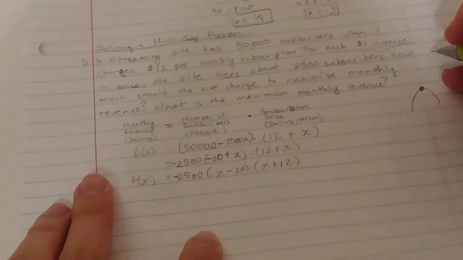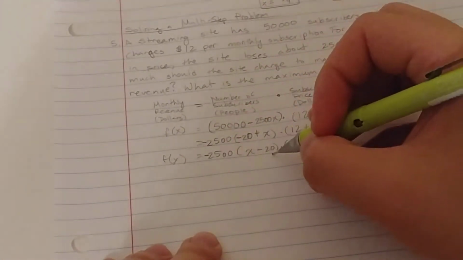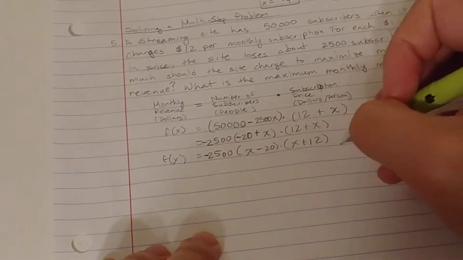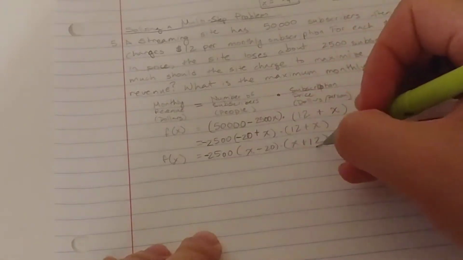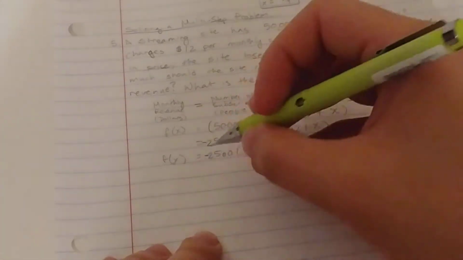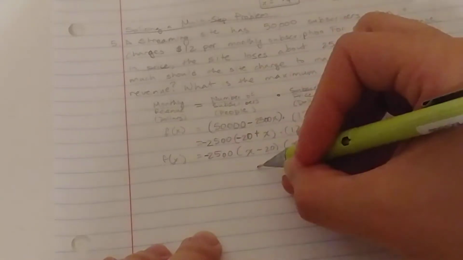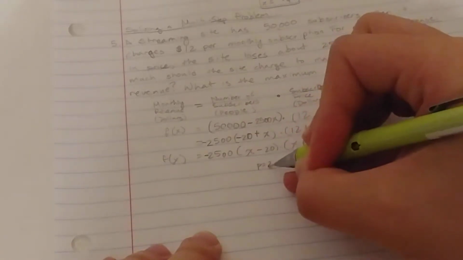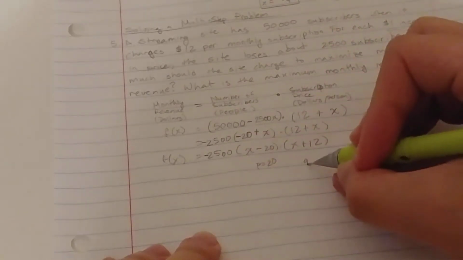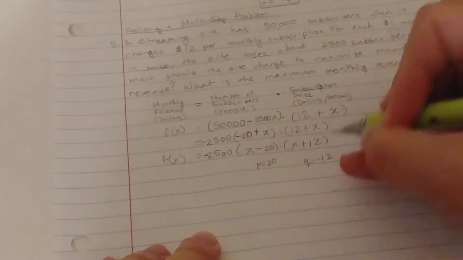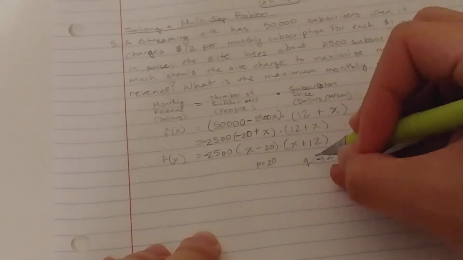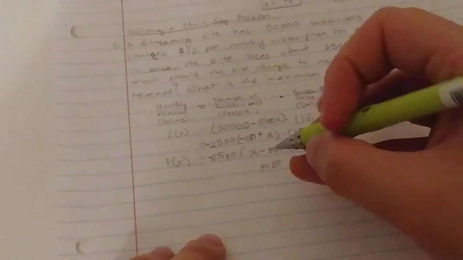Our vertex. So let's find the x of the vertex. Remember, for x-intercept form, you want to find the average of the two intercepts, the midpoint. So our p here is 20. Our q here is negative 12. Remember to think opposite.